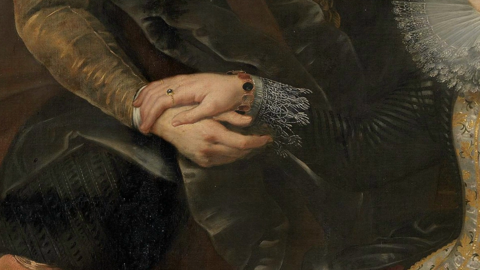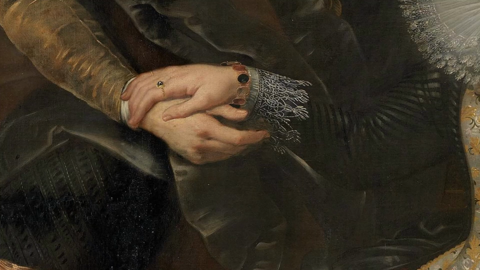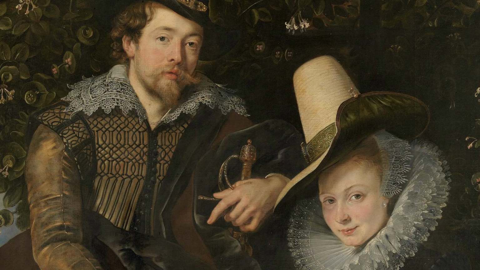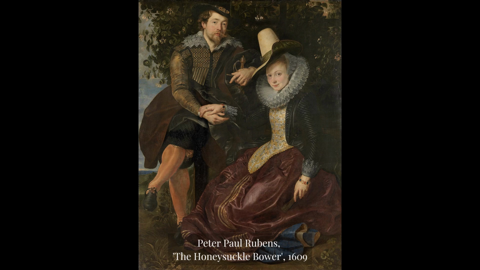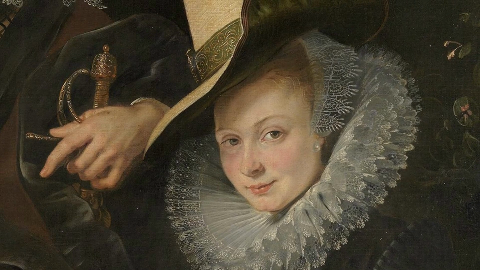While I'm waiting for this first layer to dry, I thought I'd tell you about a few other ways artists have explored the idea of love in their work. The first painting I want to show you is the Honeysuckle Bower, painted in 1609 by Peter Paul Rubens. It's a portrait of Rubens himself with his new wife, Isabella Brandt.